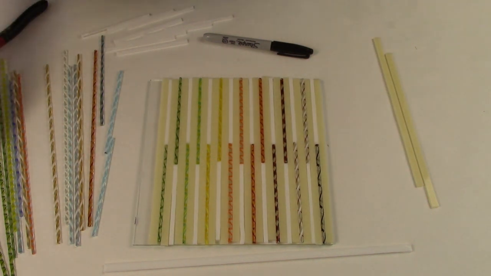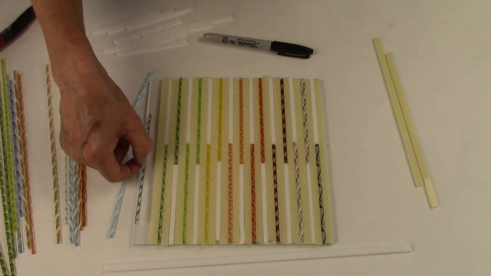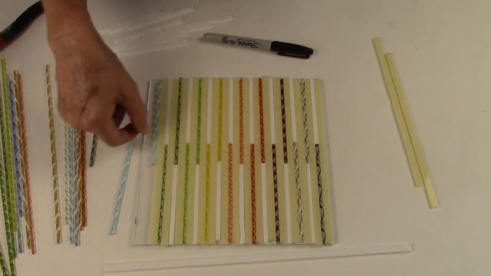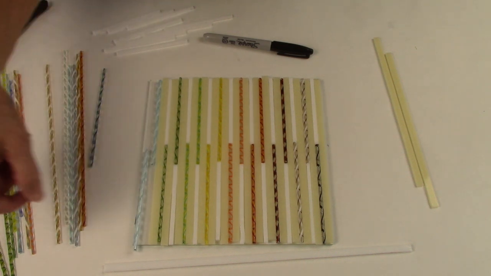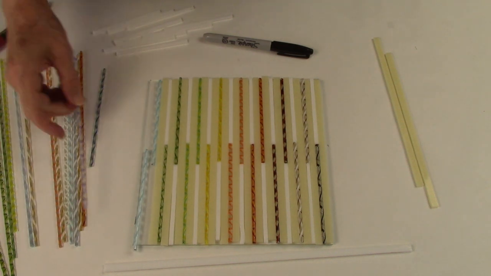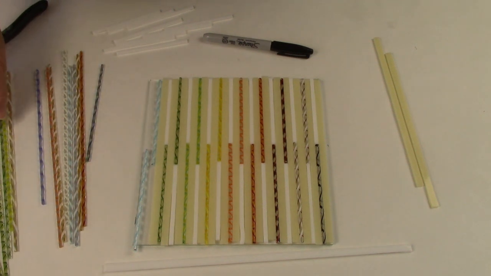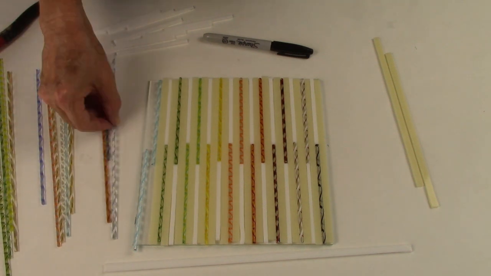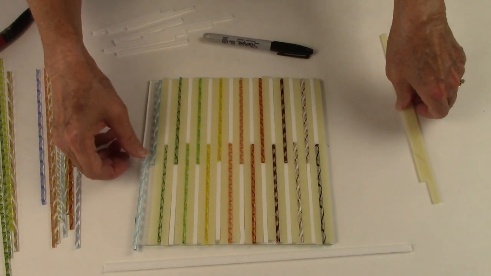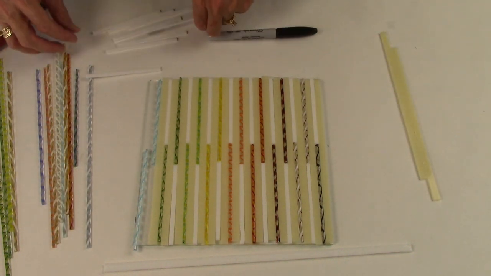So now I think I want to go into blue. I think I want to end with, yeah, I like that blue in there. Or do I want to go with this? Well, this blue isn't big enough. And this one is a little pale. I think I like that one. So let's go ahead and tuck that in there.